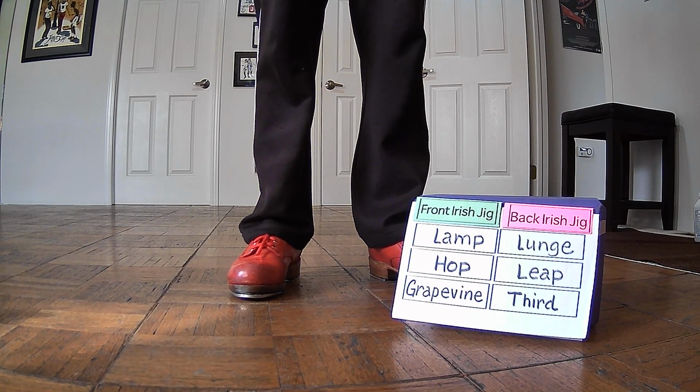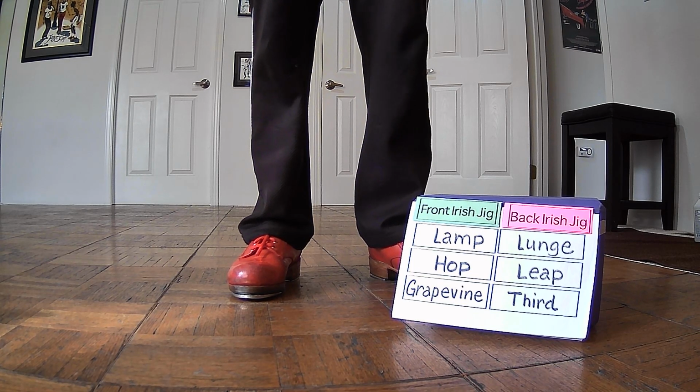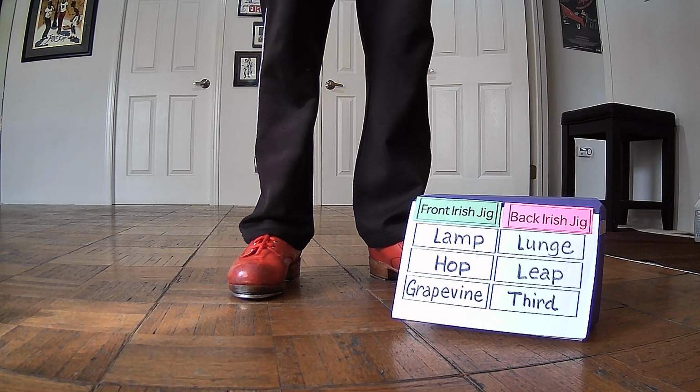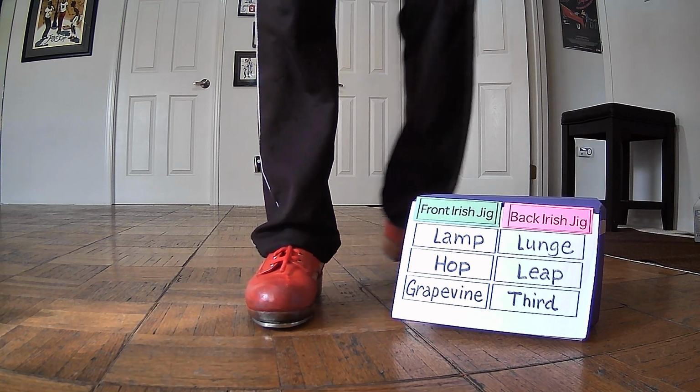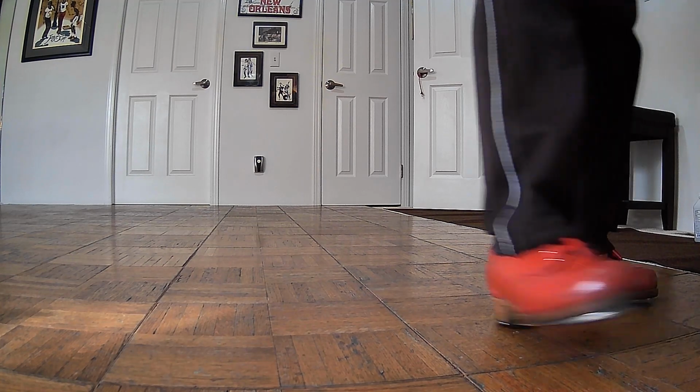So we're going to start with the front and back Irish jig. I'm counting them as one word, really, because it's just a directional change. And then you can see the next words will be lamp and lunge, hop and leap, and grapevine. And there's my bonus word. Surprise! Okay, so let me set this aside for just a moment.